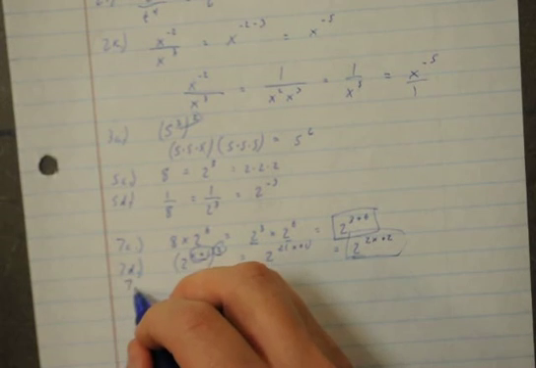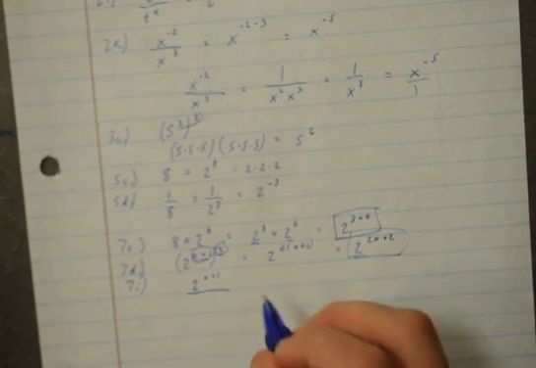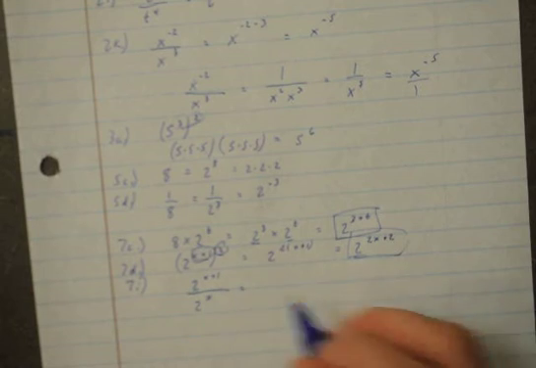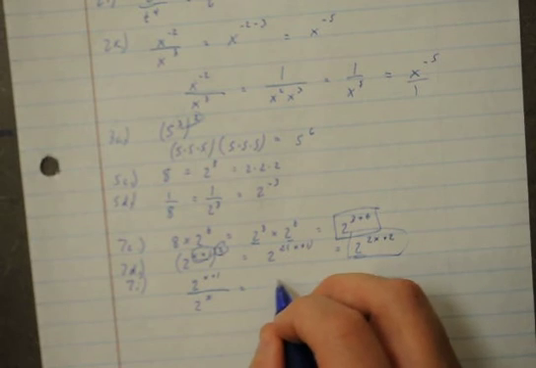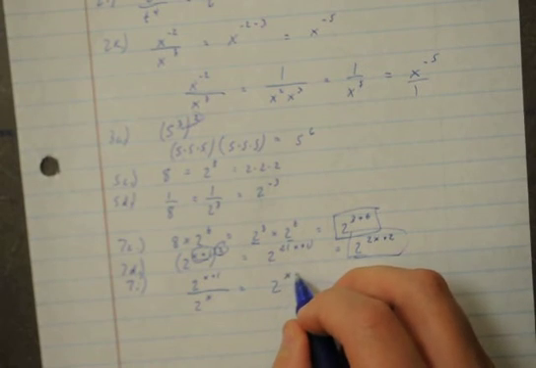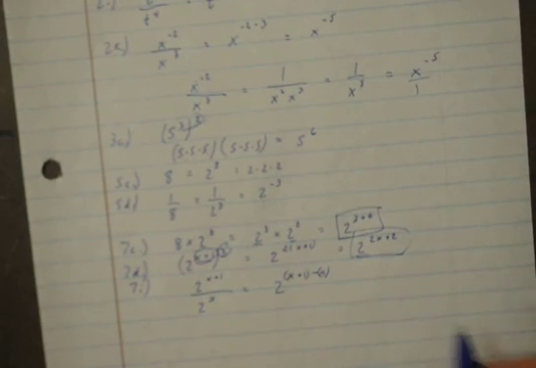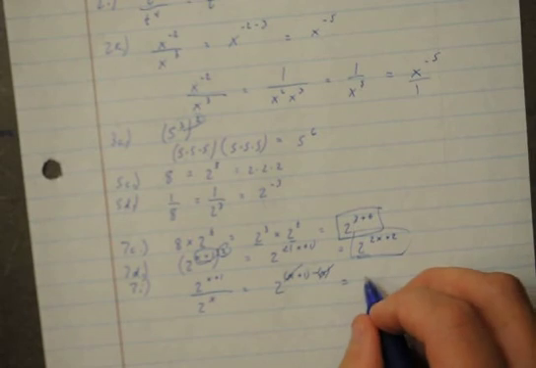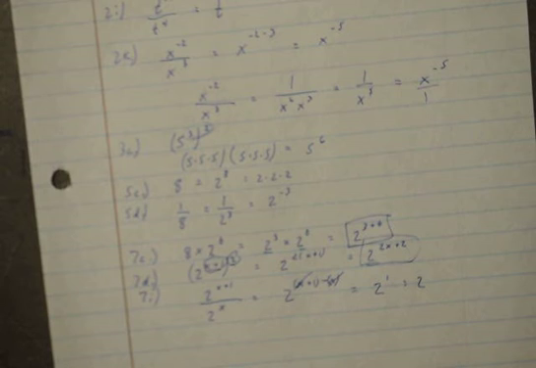And what else? How about 7I? It's 2 to the x plus 1 over 2 to the x. Because they have similar bases, you can subtract the exponents, top minus bottom. So this is 2 to the x plus 1 minus x. Now that's going to cross off, and you just get 2 to the 1, which is just 2. x and negative x cancel out.